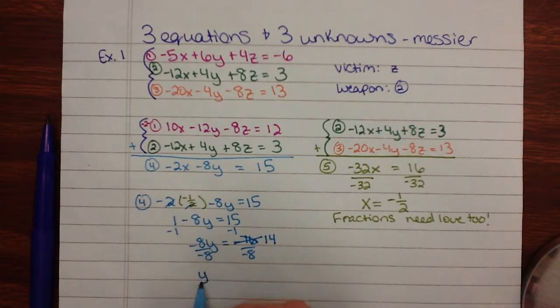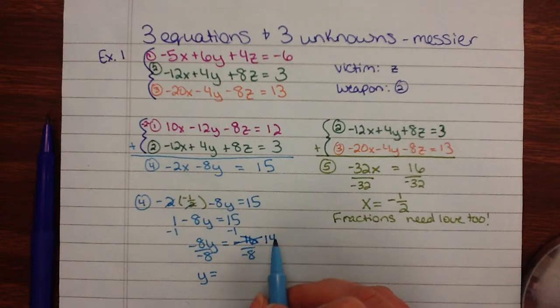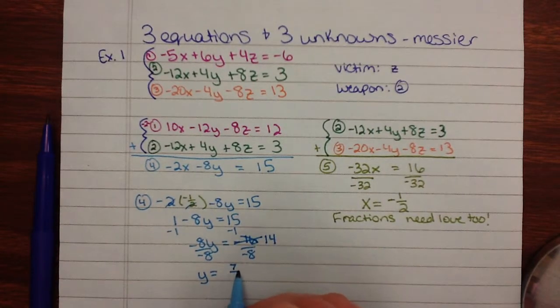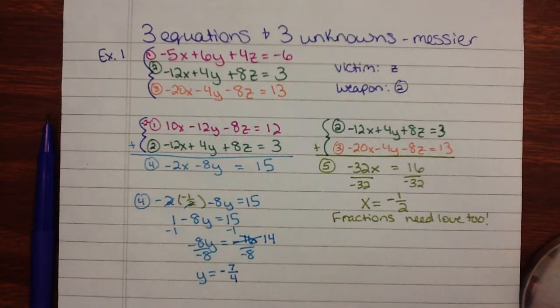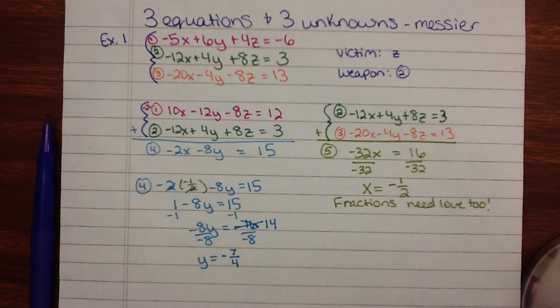Well, that's definitely not going to come out even. But 14 and 8 both can divide by 2. So if I divide that by 2, I get 7 over 4, and then I need to bring down this negative. Crap, that's a fraction too. But this is okay, because I can definitely have fractions as an answer. I just need to make sure that when I'm done, I check everything in my original system of equations, make sure it checks in all three of them.